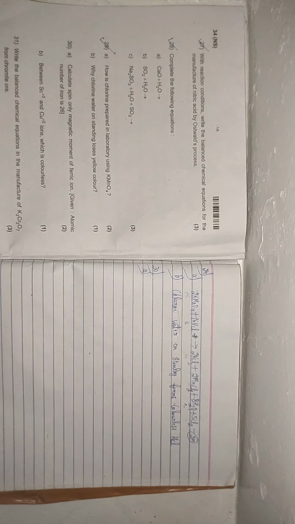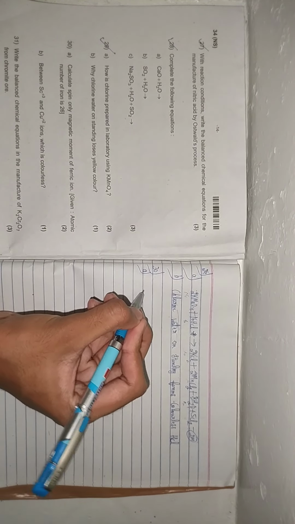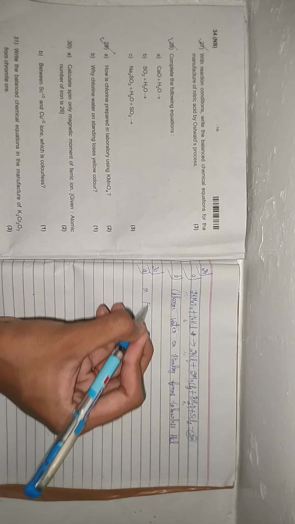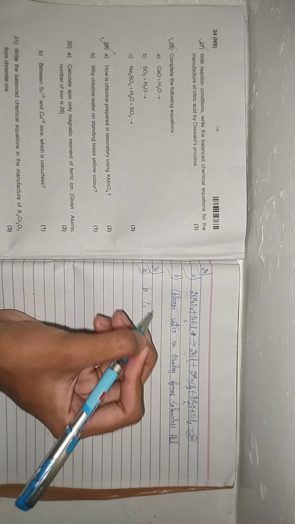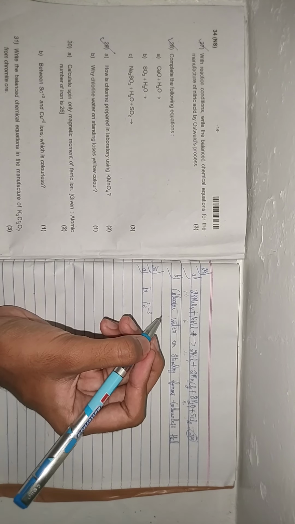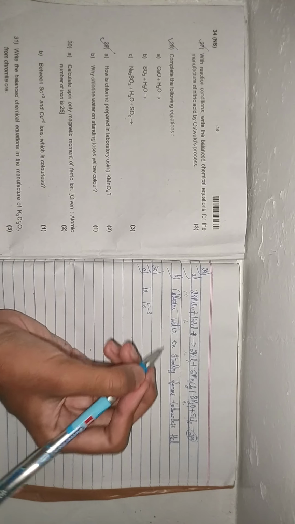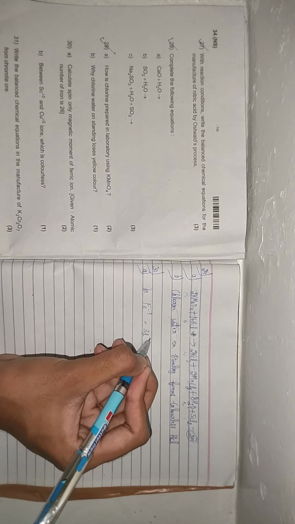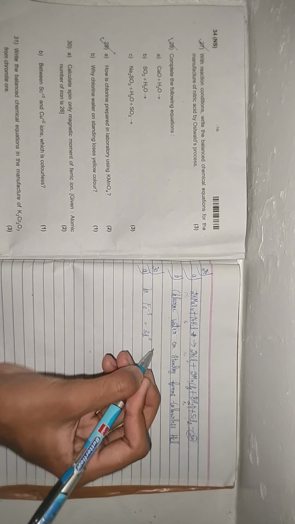Now that is the question. If you come to question number 8, in that we have to calculate the spin only magnetic moment of ferric ion. It is given the atomic number of iron is 26. Now in Fe3+, ferric ion, the electronic outer configuration will be 3d5 and 4s0.